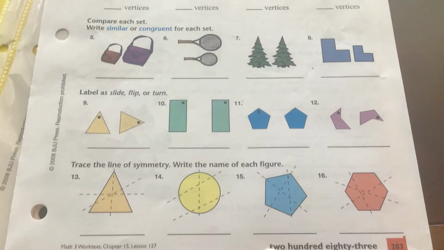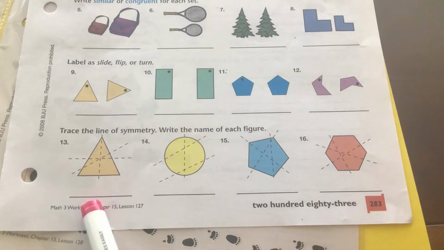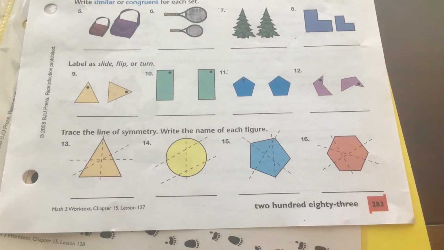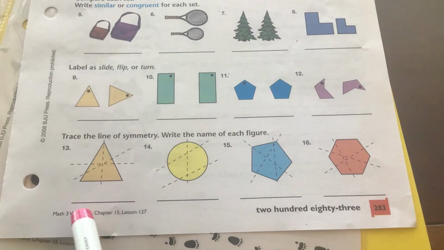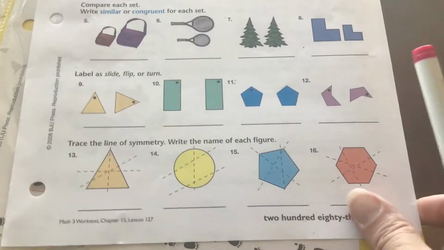Okay? All right. At the bottom, they give you three possible lines of symmetry. They want you to trace the one that is an actual line of symmetry. Only one for each shape. And then underneath, they give you a line here. They want you to label, what's the name of the figure? What do we call this three-sided shape here? So you would just write the name of the shape there. Just seeing if you know your shapes, really.